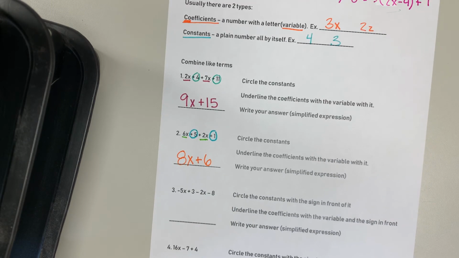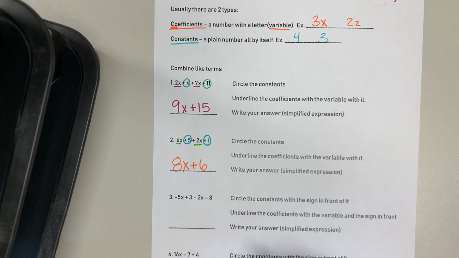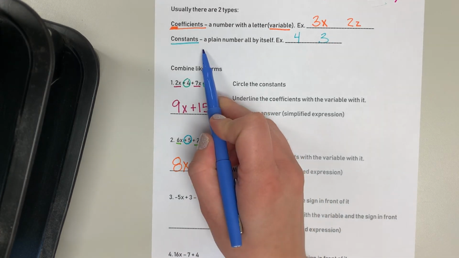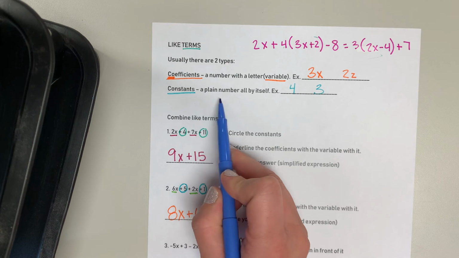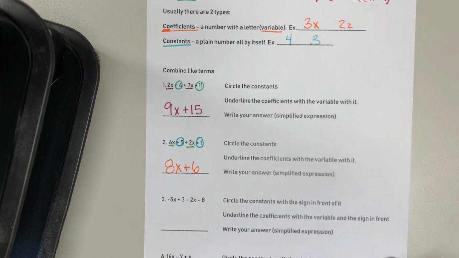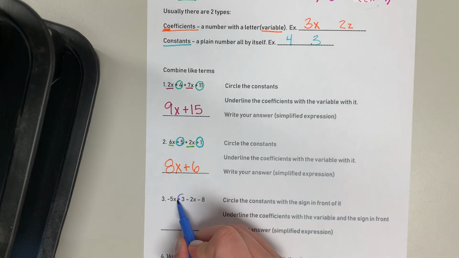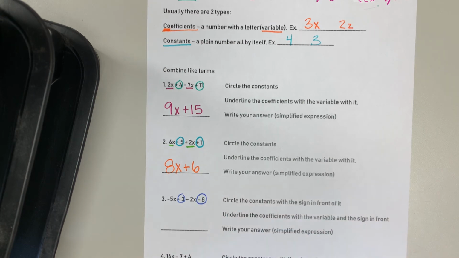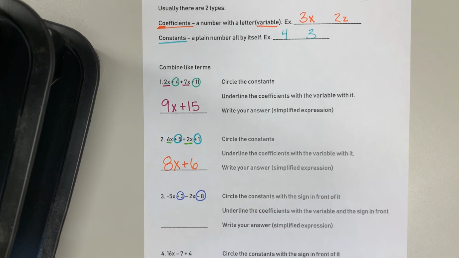Let's look at number 3. There's some minus signs in here, so we need to make sure that we are paying attention to that. Circle the constants with a sign in front of it. The constants. So constants, let's go back and reference up here. Constants, a plain number all by itself. So that positive 3. And notice that I'm going to take that negative with this 8. You always take the sign in front of it.